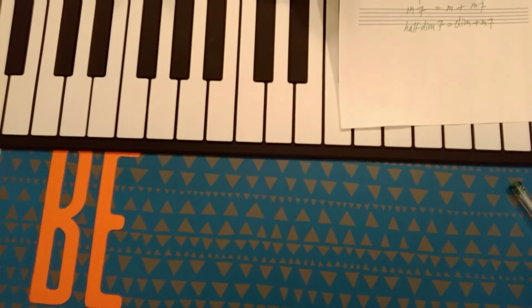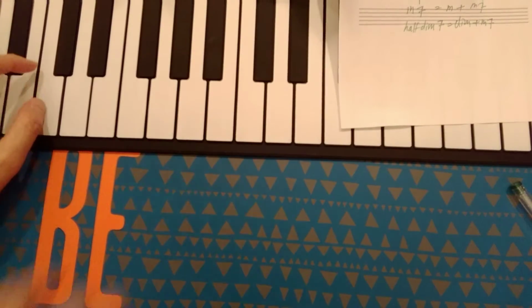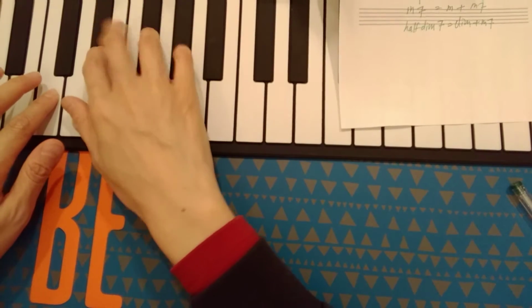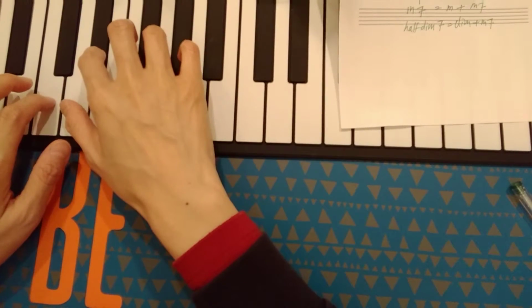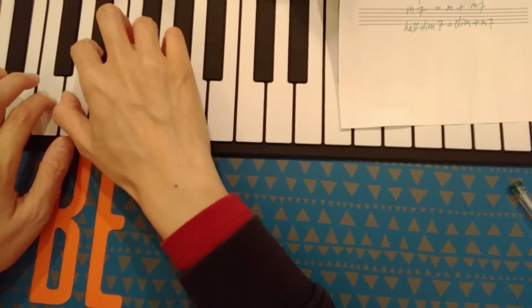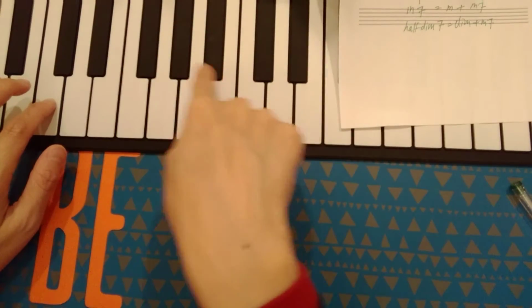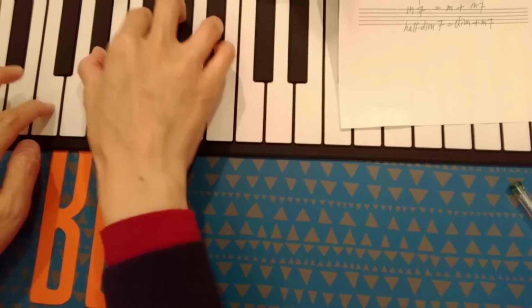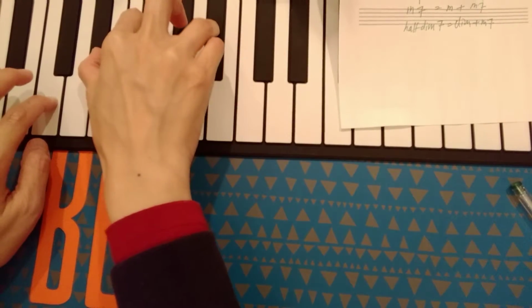Okay, what is a half diminished 7th chord? Well, a half diminished 7th chord is diminished, so let's make the C minor on the bottom a C diminished first. And then we're going to have the minor 7th that we already had before. Like that. Okay?